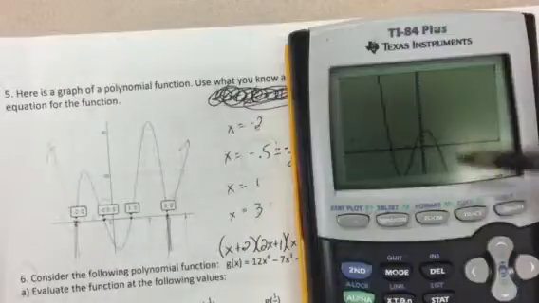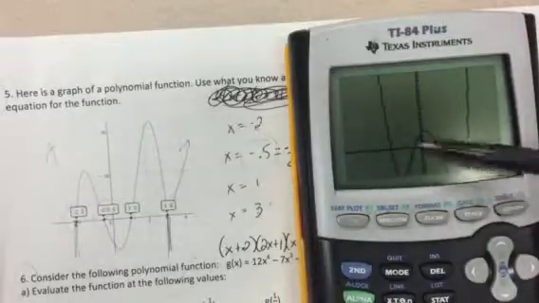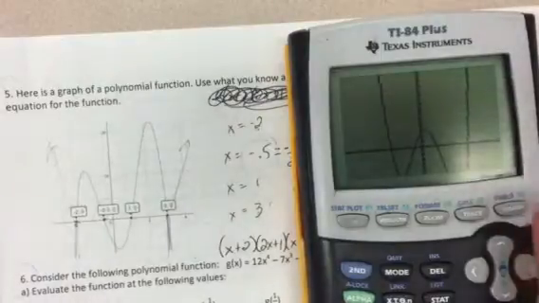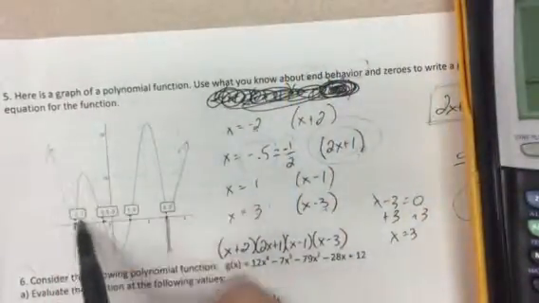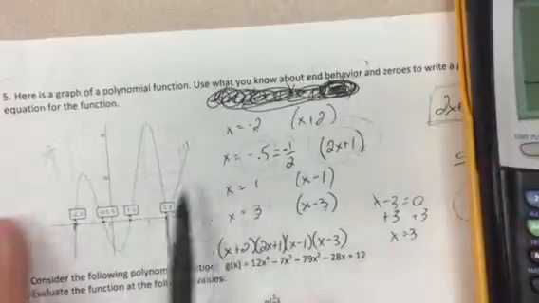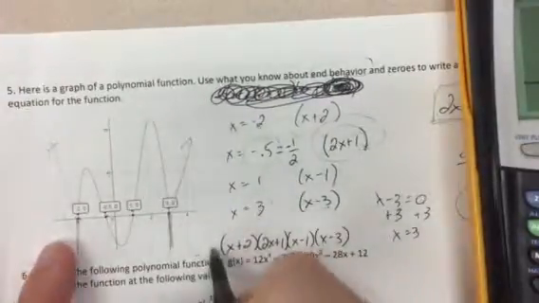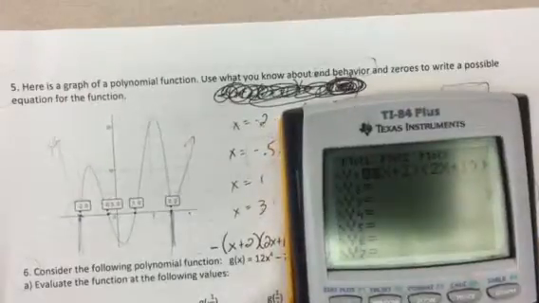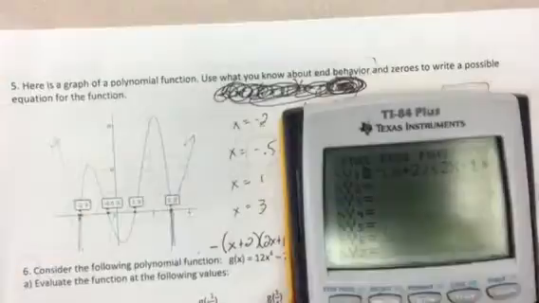Okay, notice what happens. It hit in the right places on the x-axis, but it went in the opposite direction. The end behavior is opposite. So we know that positive in front is what makes these go up on both sides. So if we put a negative in front here, let's try that. And notice I'm going to insert a negative in front of there. Right?